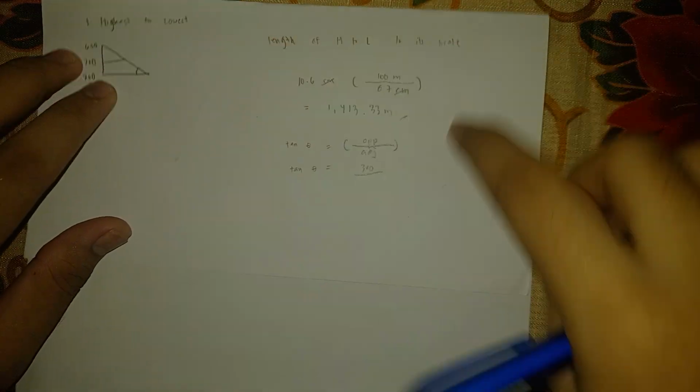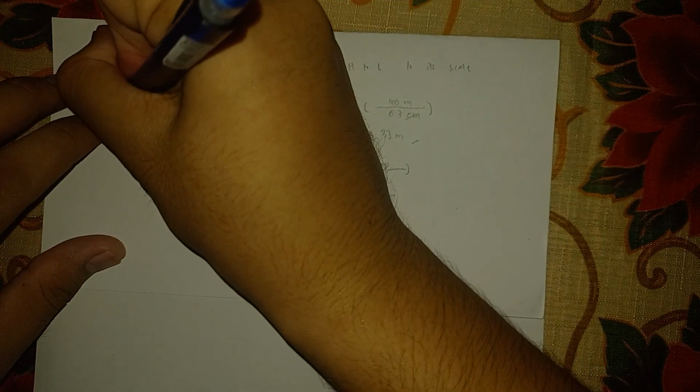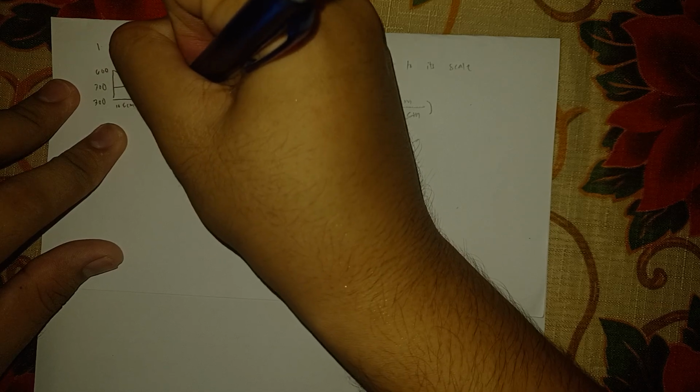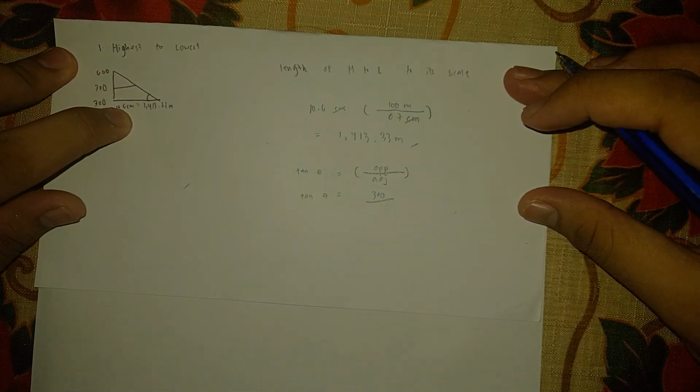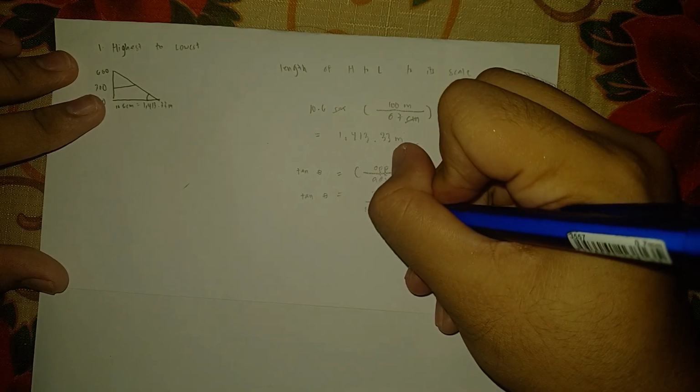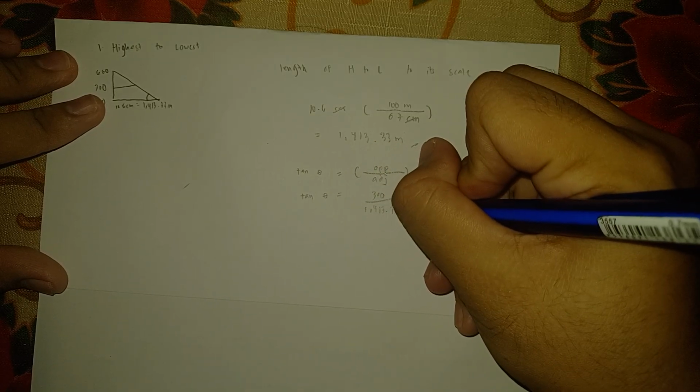So basically, this line corresponds with this line. This is the 10.6 centimeters or the 1,413 meters. So this is the adjacent, so we will put 1,400 meters.